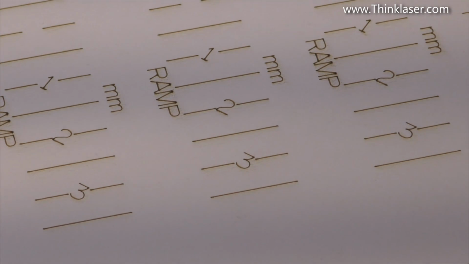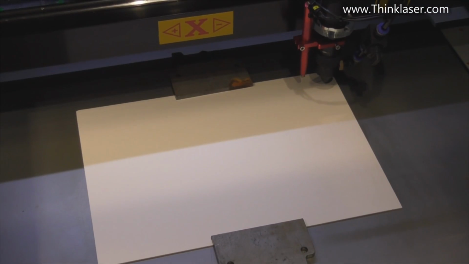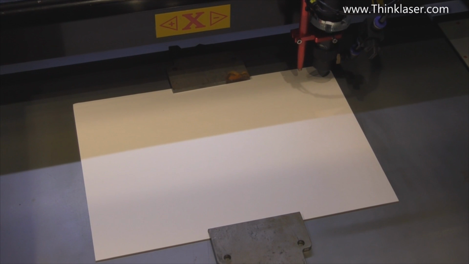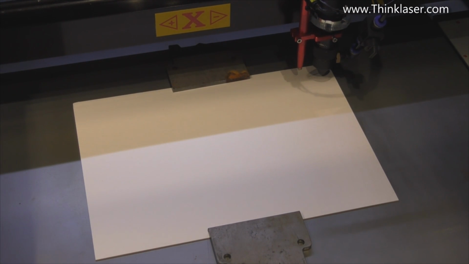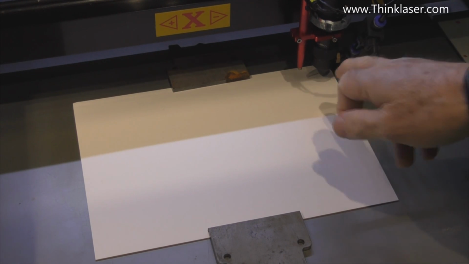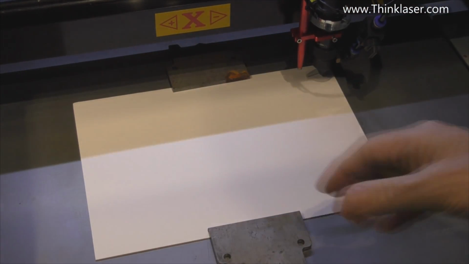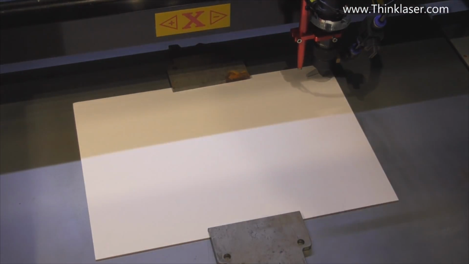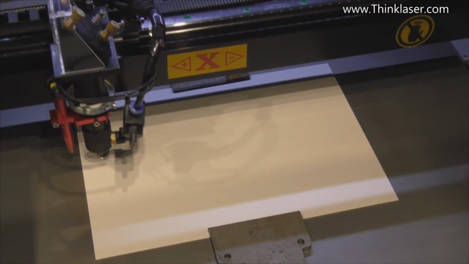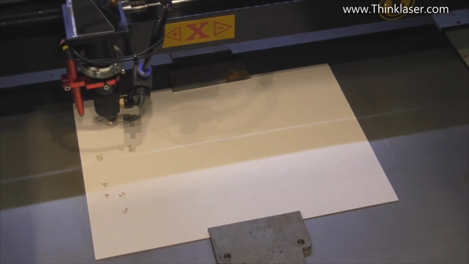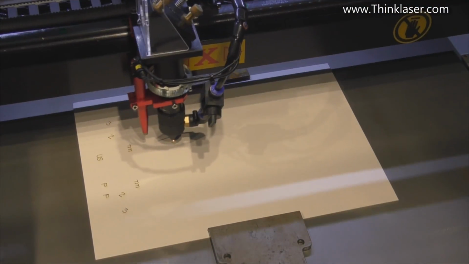Now I'm going to change the power from 15% to 16%. In fact, I'll go to 17% to be sure that I'm clear of this zone. Okay, now for the moment I'm going to leave the air off so that we can hear the difference between this. I'm calling it engraving, but it's not. It's cutting at very low power so that it doesn't actually cut through. It's not proper engraving. You hear how quiet it is?